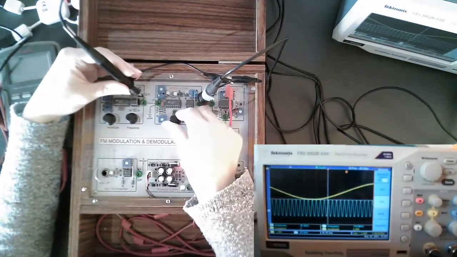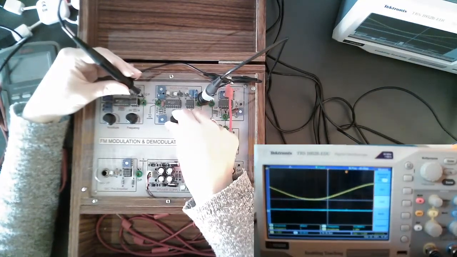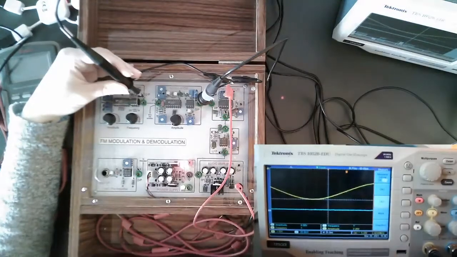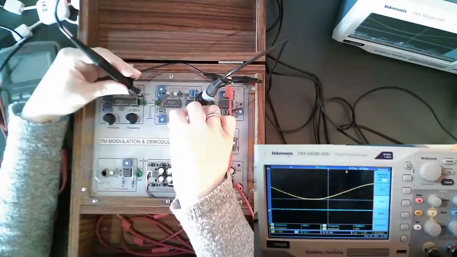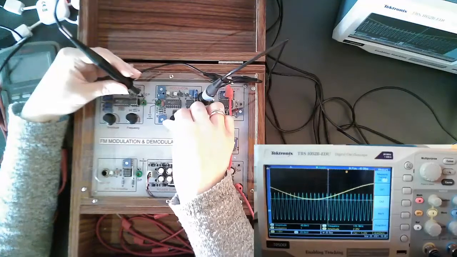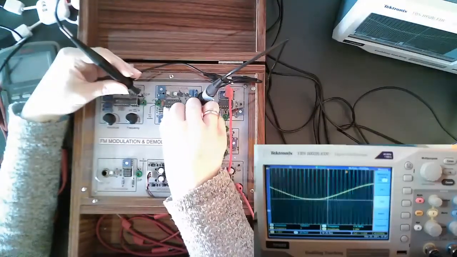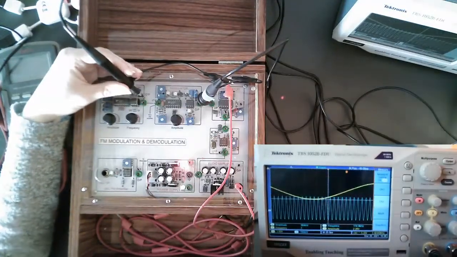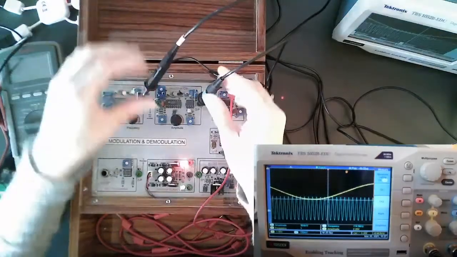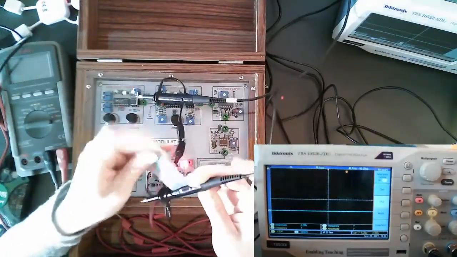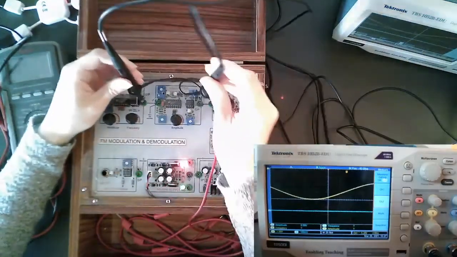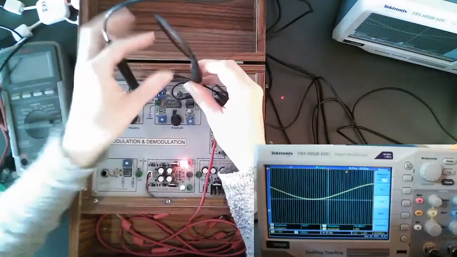And the amplitude can be changed from 0 volts up to... I think the oscilloscope probe is set to times 10 now. Now it's set to times 1.